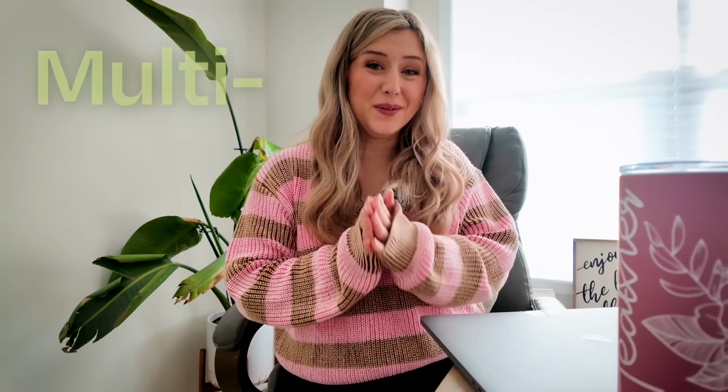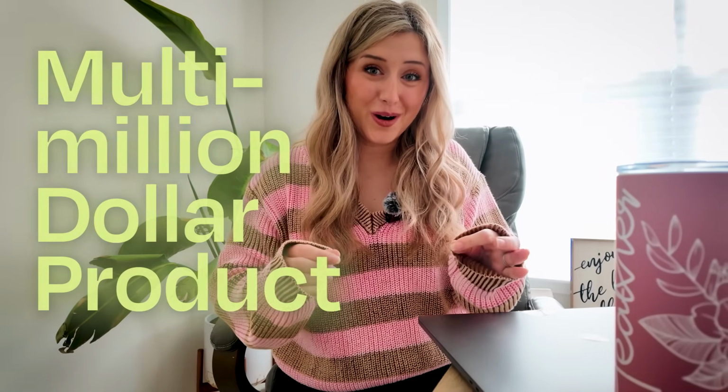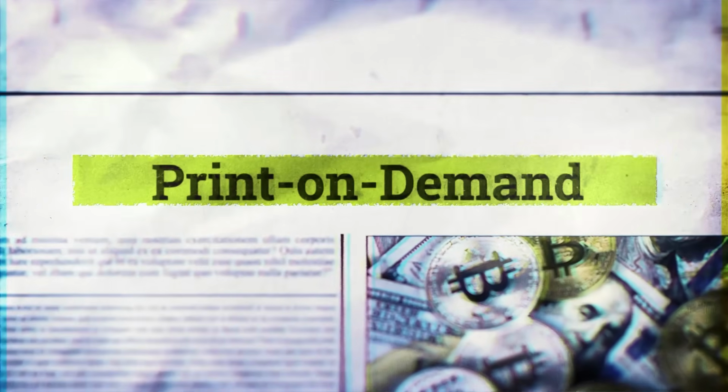There is a multi-million-dollar product market on Etsy that is already selling right now that you can easily hop into with the world of print on demand.